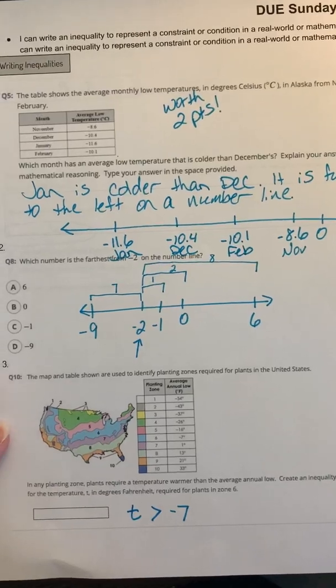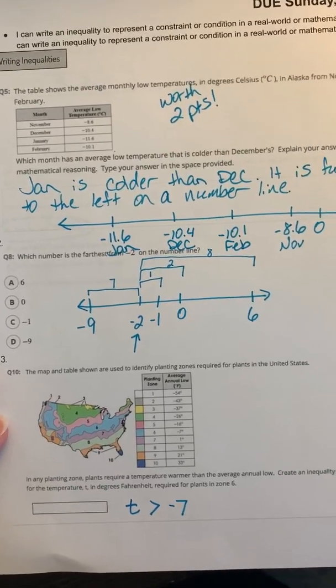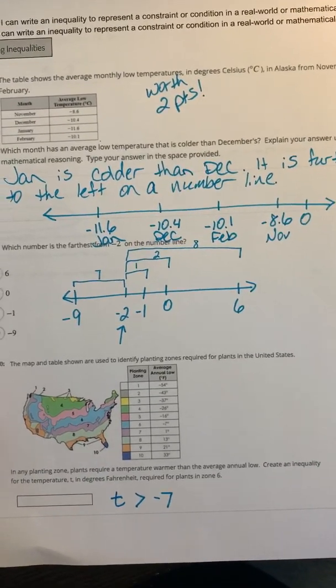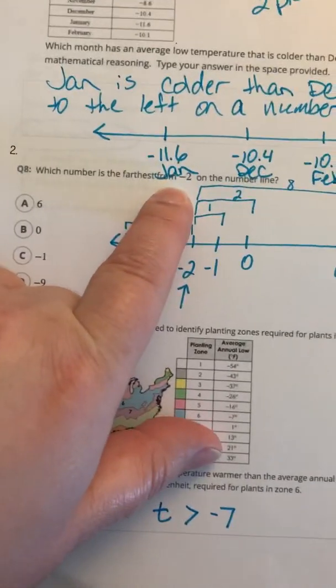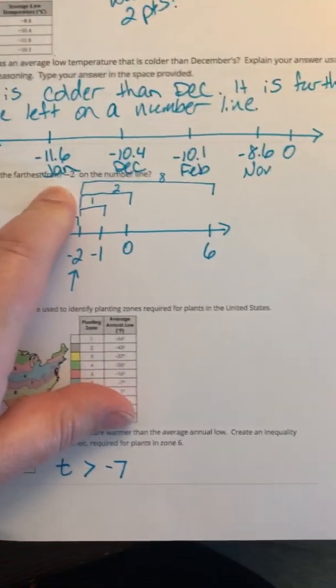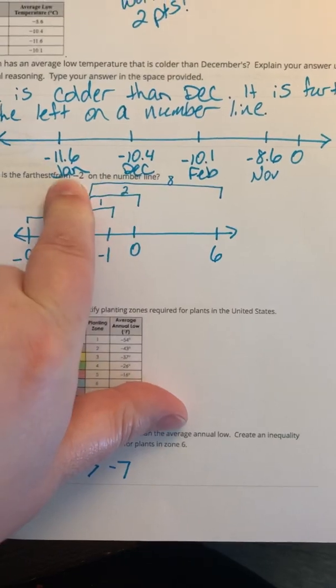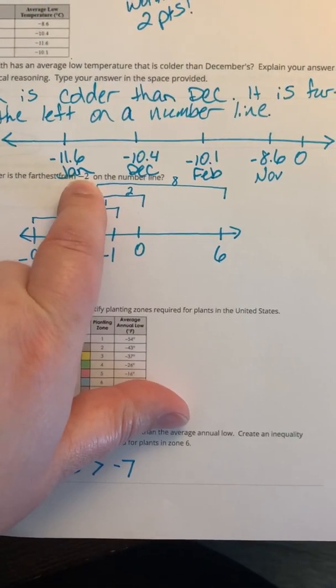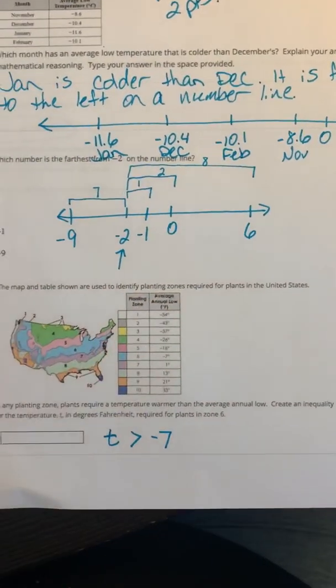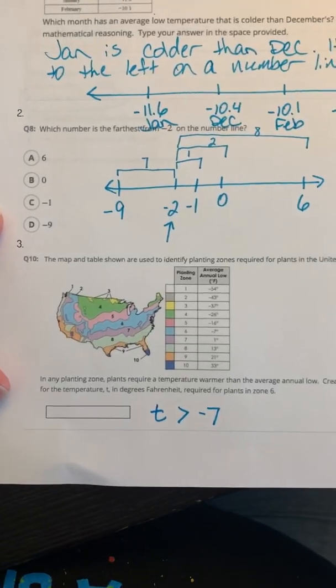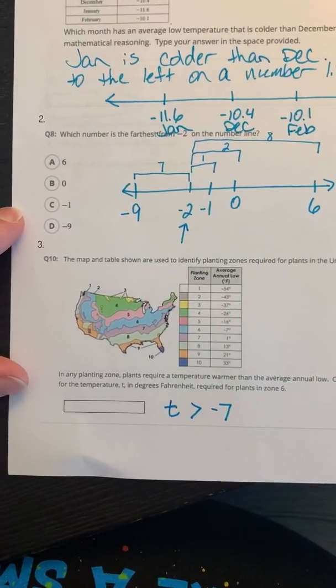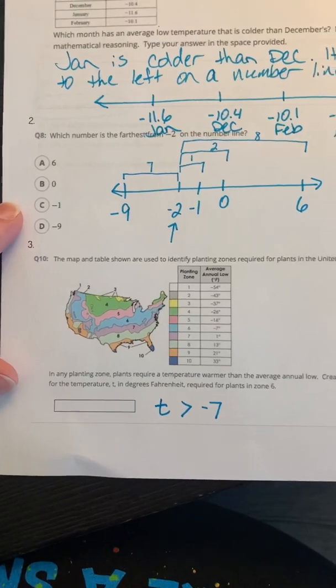So 1 point for getting the answer correct, which is January, and 1 point for the explanation that January is further to the left on the number line than December. It's the only one that's further to the left, meaning it's colder if you put the rest of these on a number line. Number 2, which number is furthest from -2 on the number line?